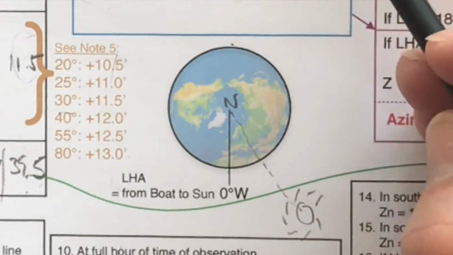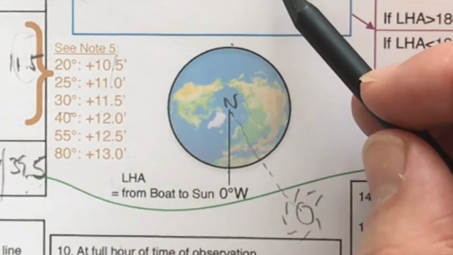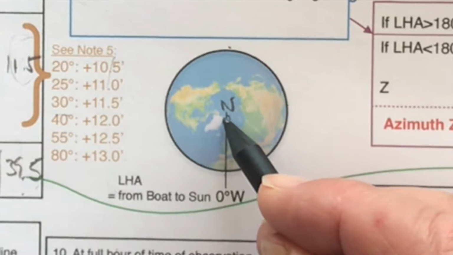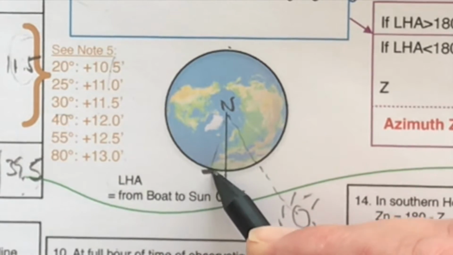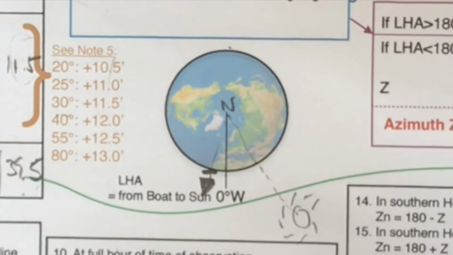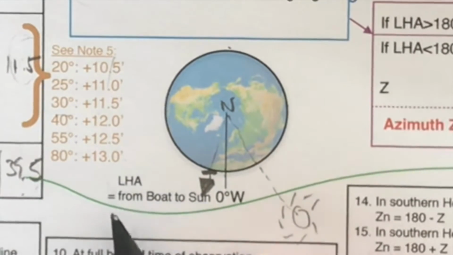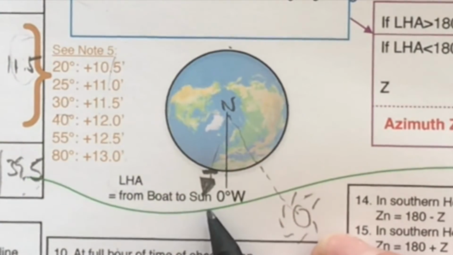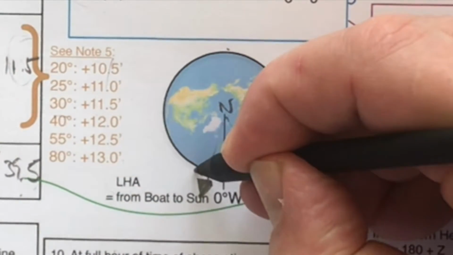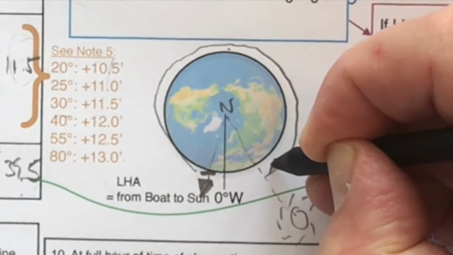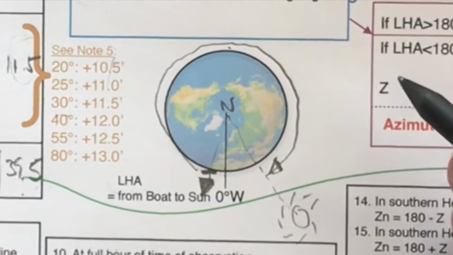And then, where are we? Well, we are somewhere on the longitude 6 degrees. So we are here. So I draw a little boat there, upside down, because that's how we sail. And then it says local hour angle, because that's what we want to have here, from the boat to the sun. So that's from the boat all the way to the sun. That's the local hour angle that we have.